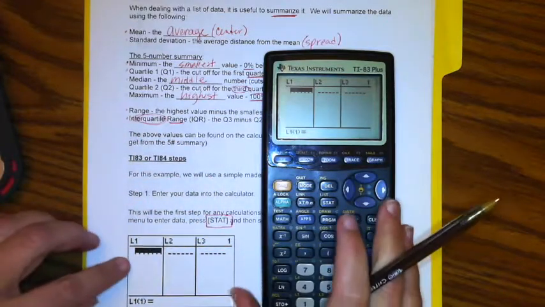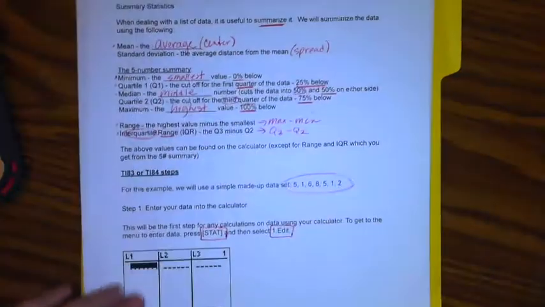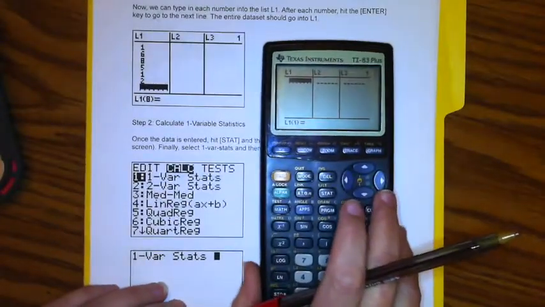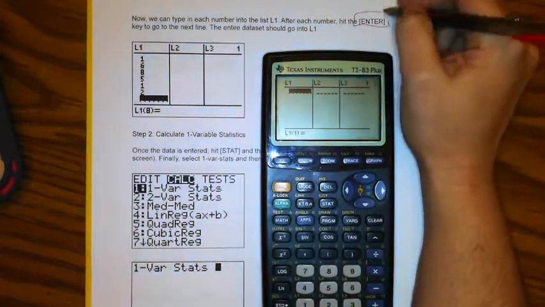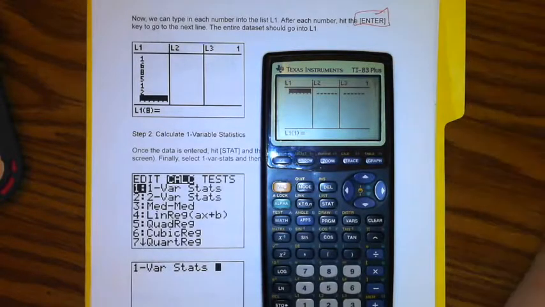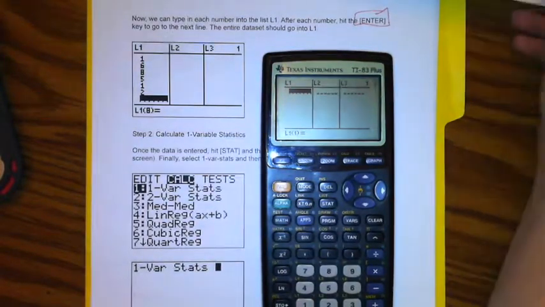All right, now after getting on this screen, we can turn our page, and it says now we can type each number into L1. After each number, hit enter to go to the next line. So you need to get your numbers, and you need to type them in.